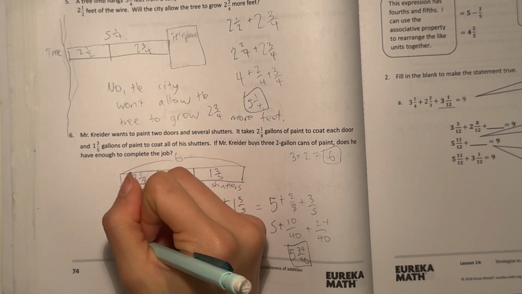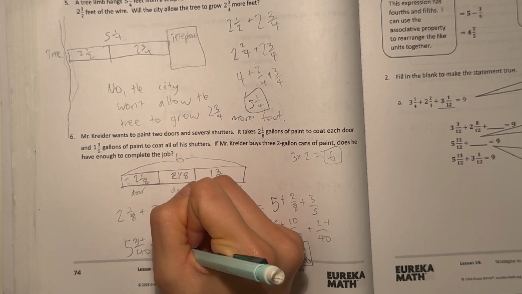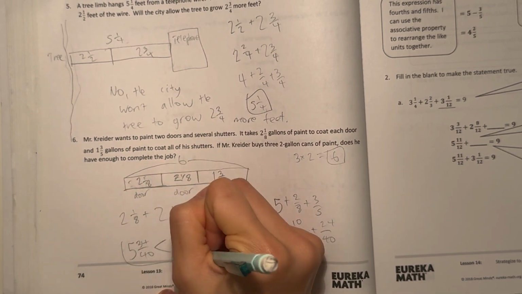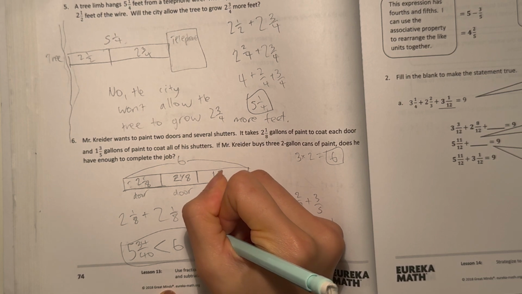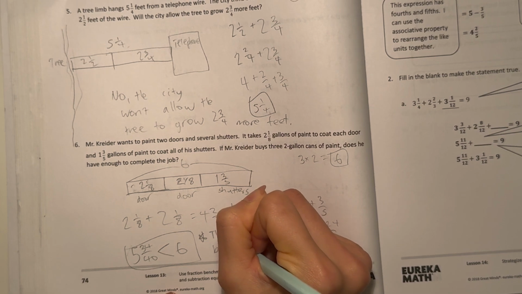And 5 34/40 is less than 6. So there will be enough.